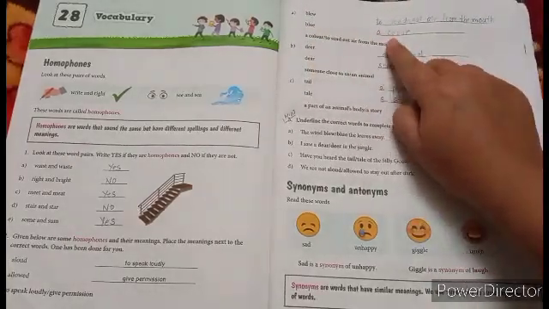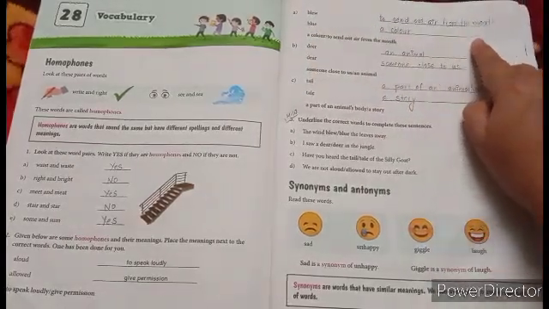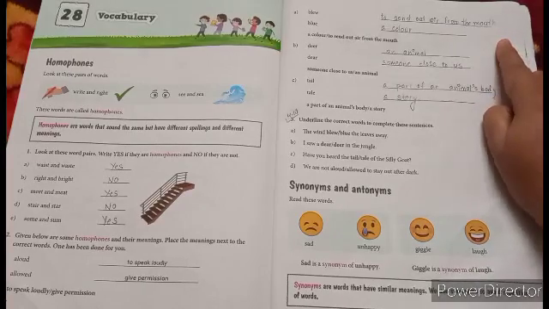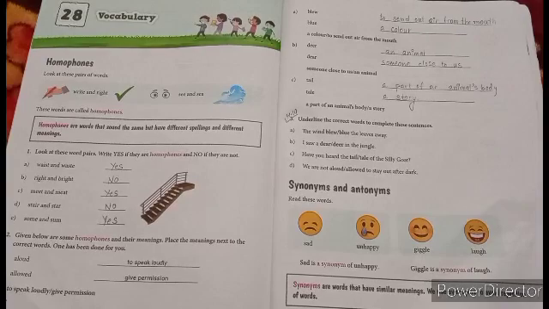So we will write a color over here and then we will write blue. एक blew का मतलब क्या होता है? To send out air from the mouth. So write it down. The first blew means to send out air from the mouth. And the second blue means a color.